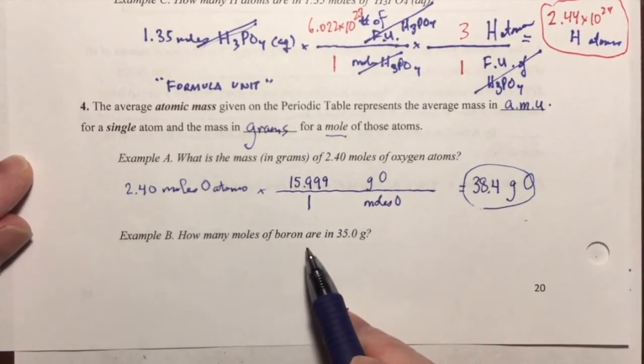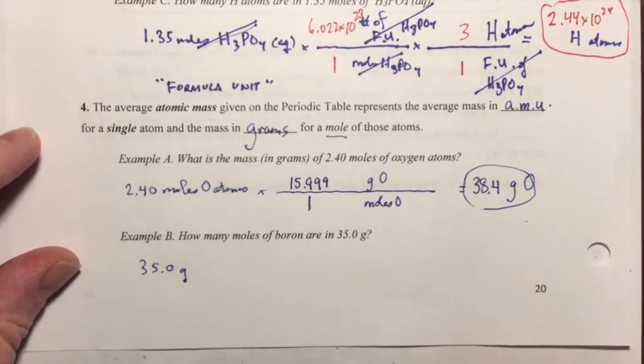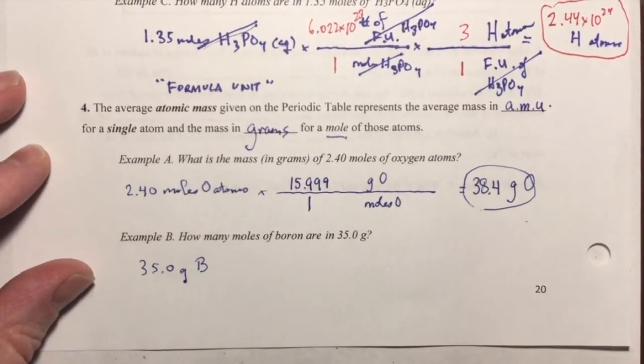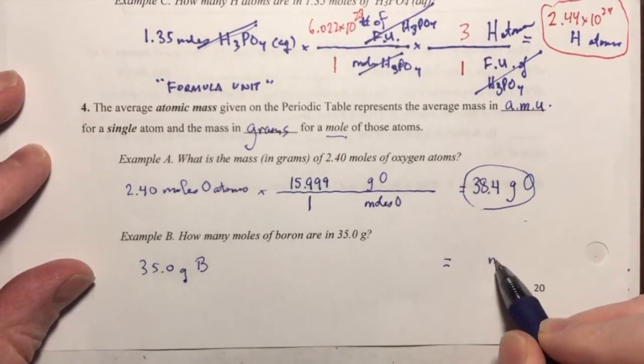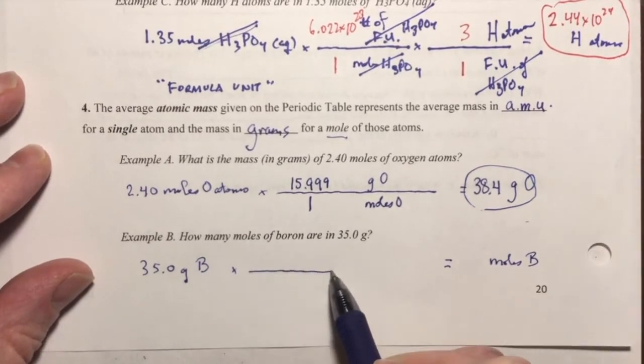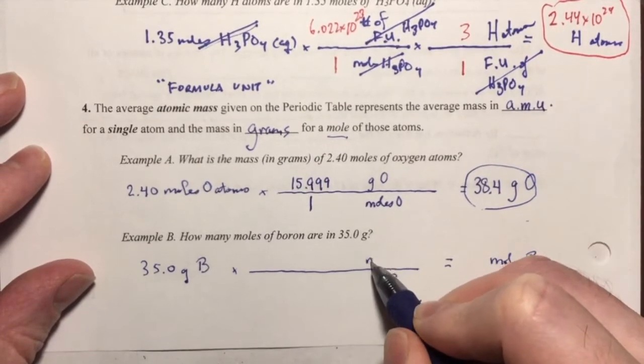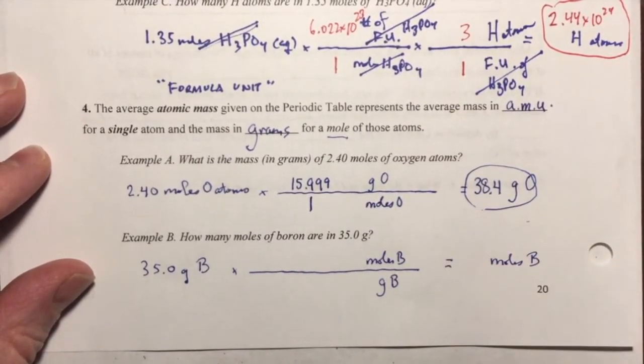Second problem, how many moles of boron are in 35.0 grams? So we have 35.0 grams of boron. And we're looking for moles of boron. So there's a conversion factor that will let us do this in one step. It goes from grams of boron to moles of boron. The moles is always 1 mole in these conversions because this is the molar mass. The molar mass is the mass per mole, the mass per 1 mole. So it's per 1 mole, the grams per 1 mole.